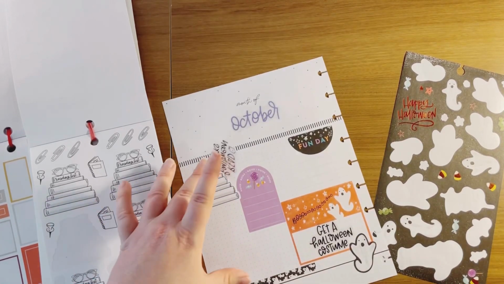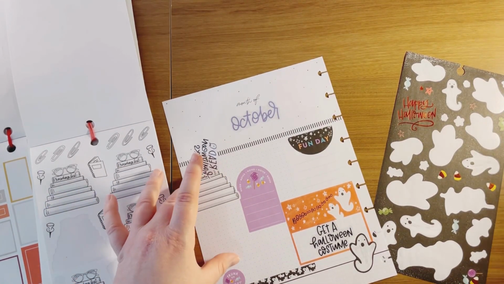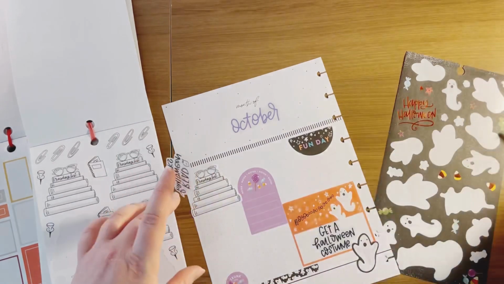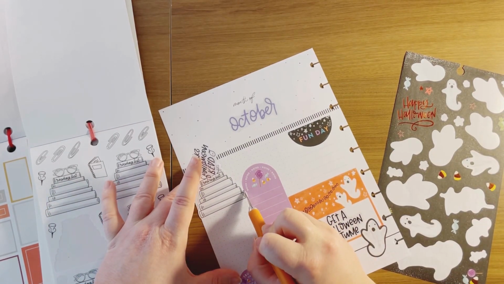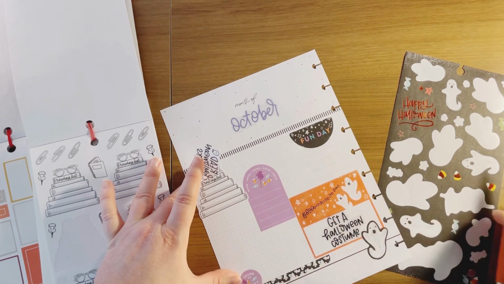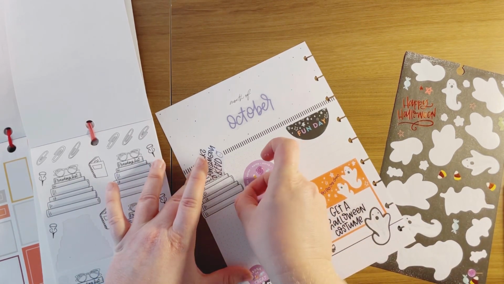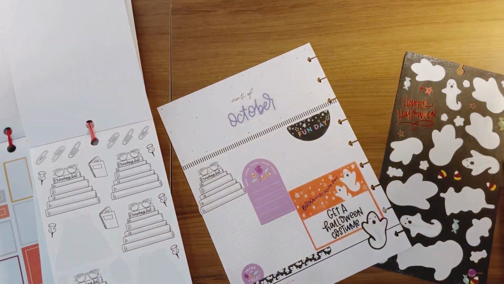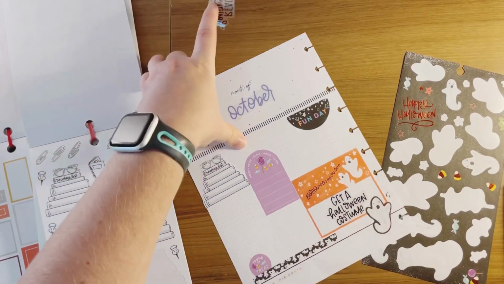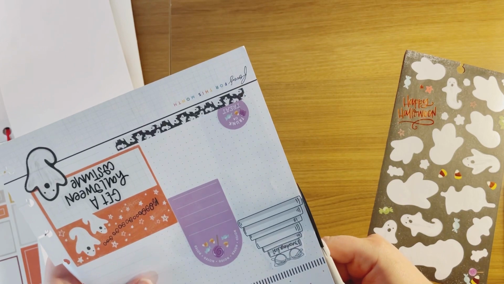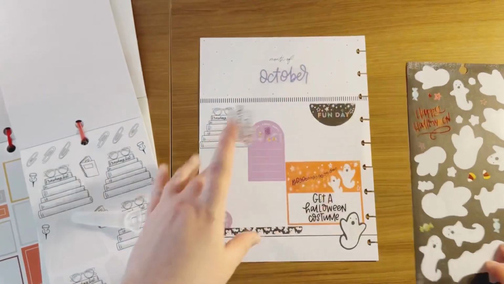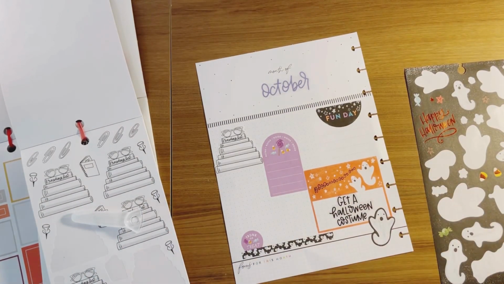Okay, the parts that are running off, I'm going to cut off. Also, I'm going to color it just a tiny bit because the black and white is not working for me.